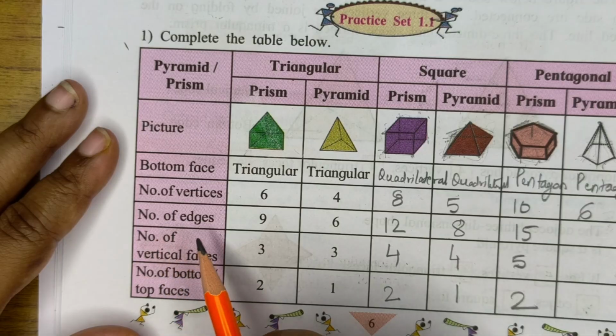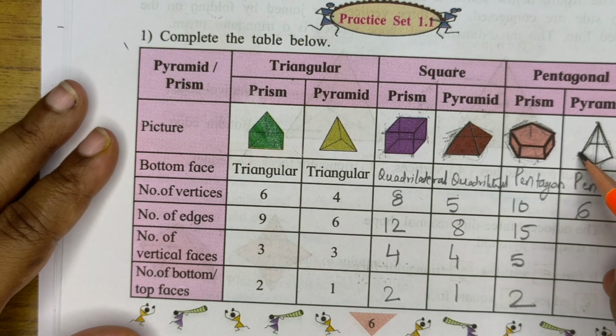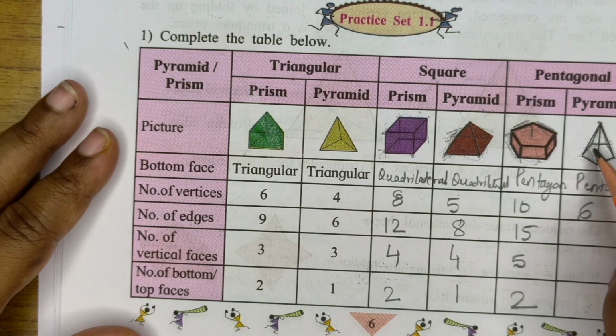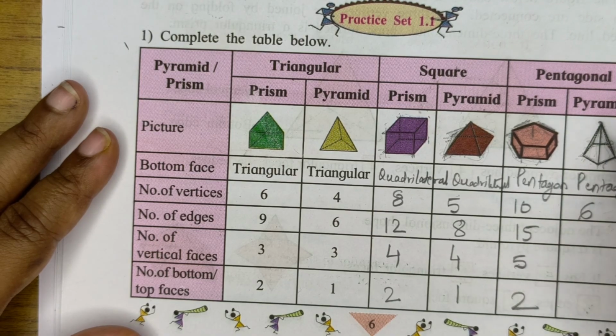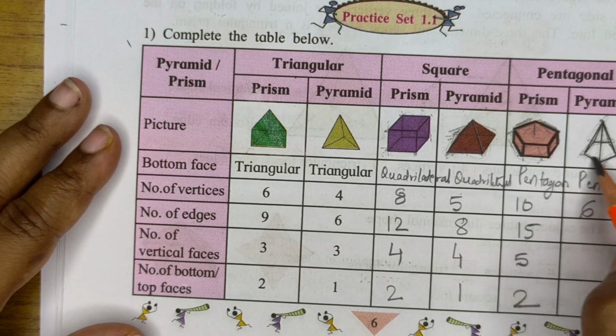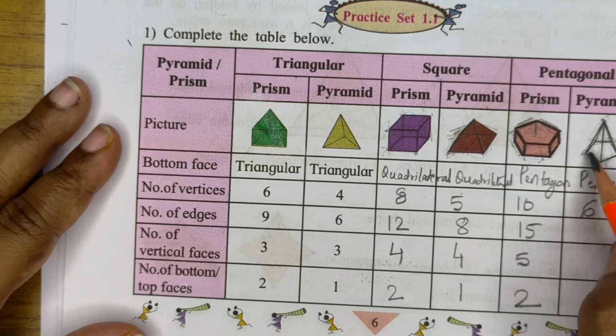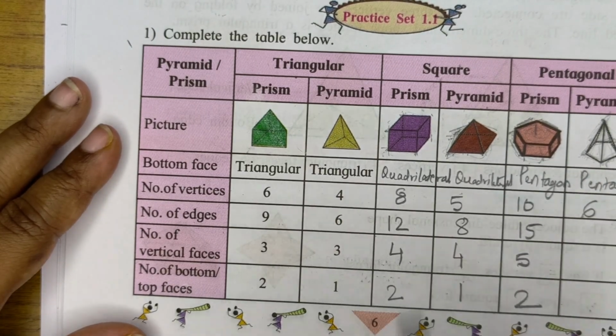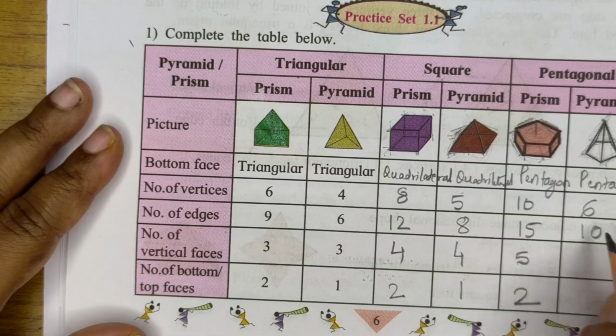Next is number of edges. Now look at the edges. Edges means the sides. 1, 2, 3, 4, 5. Okay, 5 we have over here at the bottom. Same way like that, vertical edges. 5, 6, 7, 8, 9, 10. Whenever 5 sides are at the bottom, same way on top also we have 5 sides. That is the vertical edges. So 5 at the bottom and 5. So 5 plus 5 you get 10.